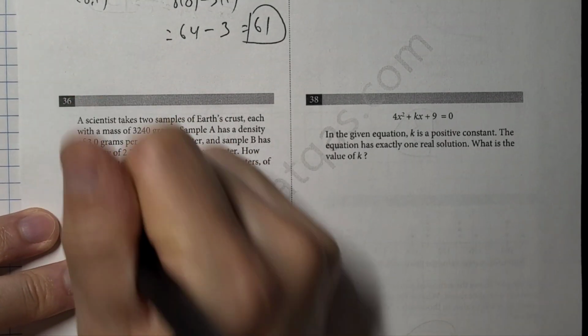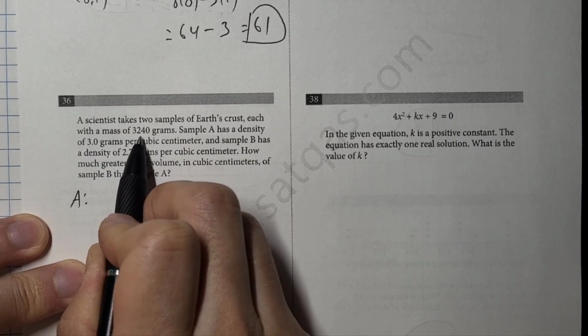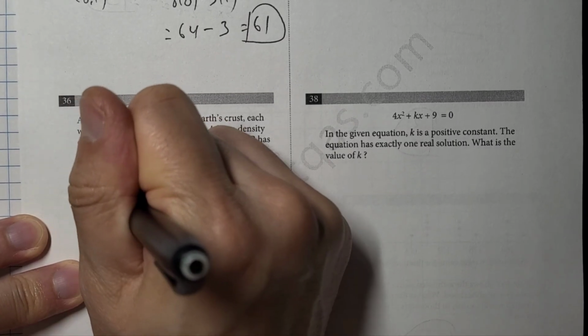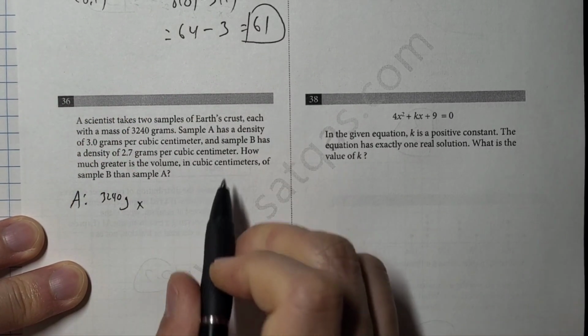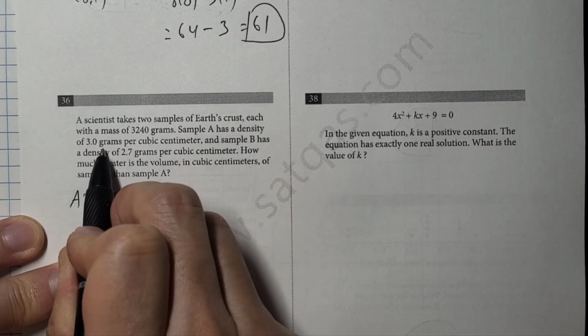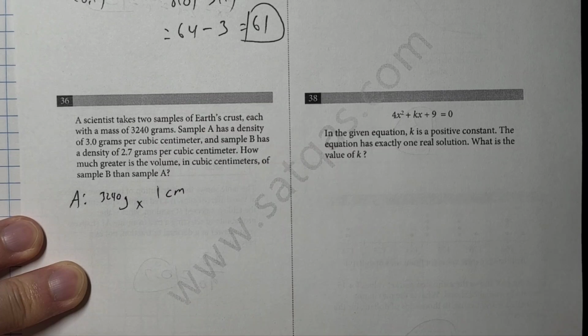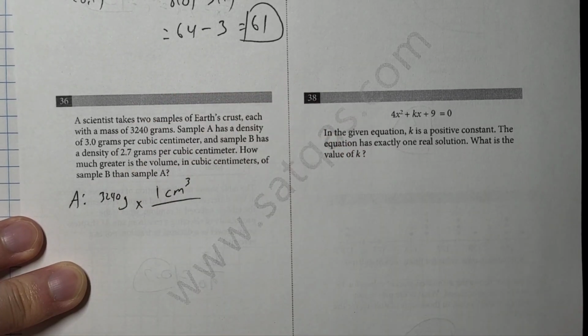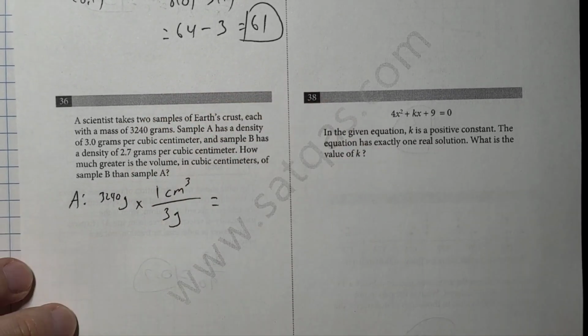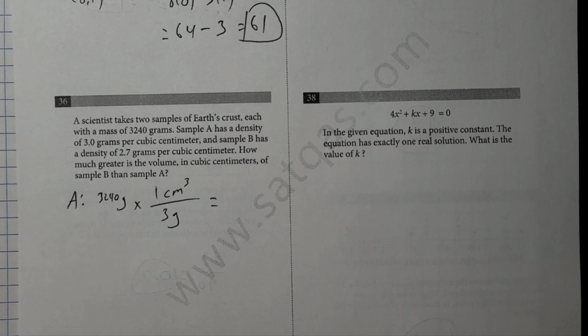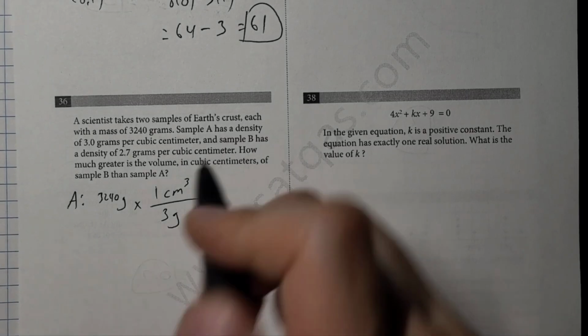Each has a mass of 3240 grams, with a density of 3 grams per cubic centimeter. So in each cubic centimeter, we have 3 grams. Put it in your calculator: 3240 divided by 3, that is 1080.